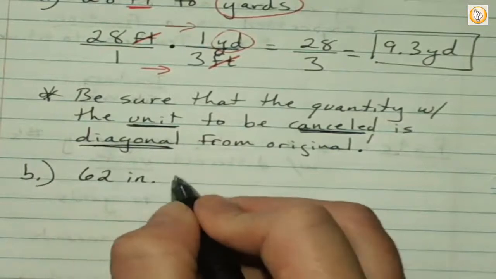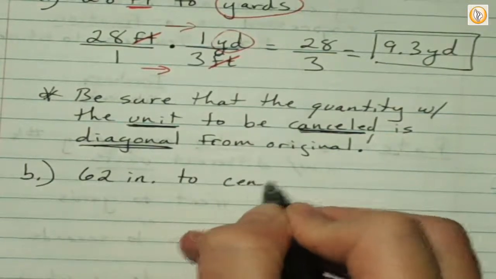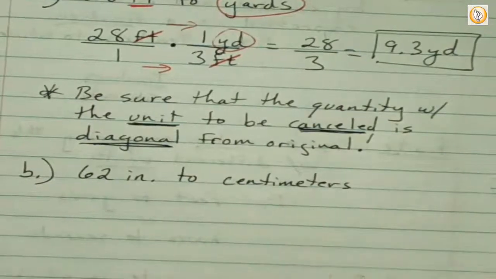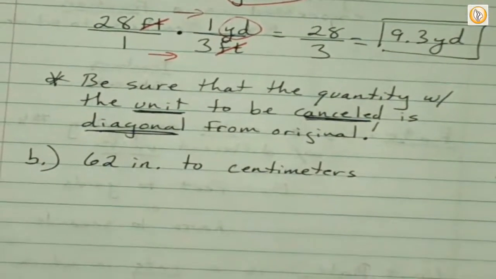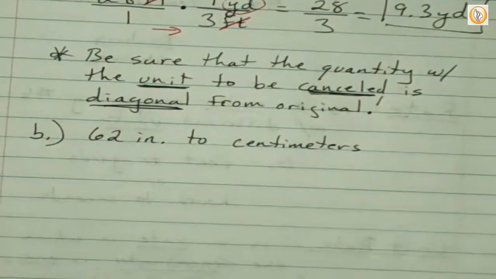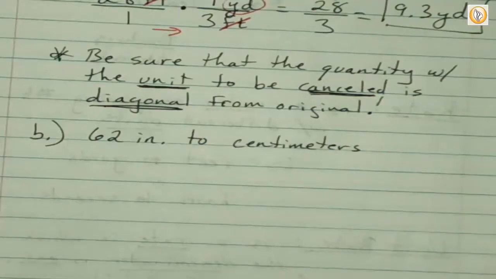Here's another example. 62 inches, to centimeters. What are we trying to cancel, Emily? Which unit are we wanting to cancel? Like get rid of?